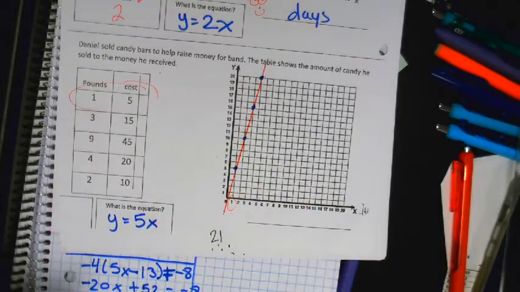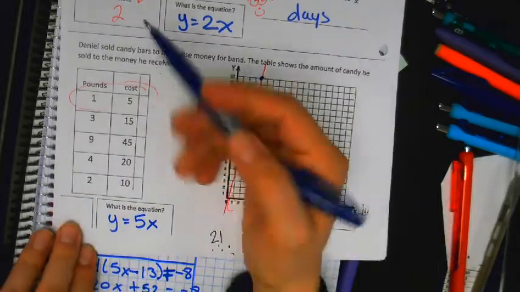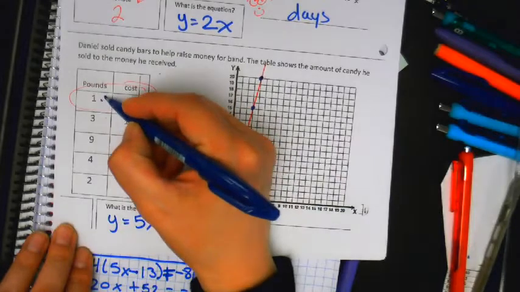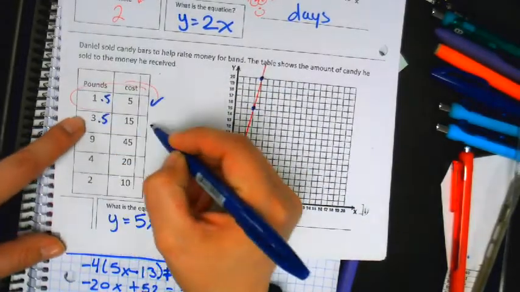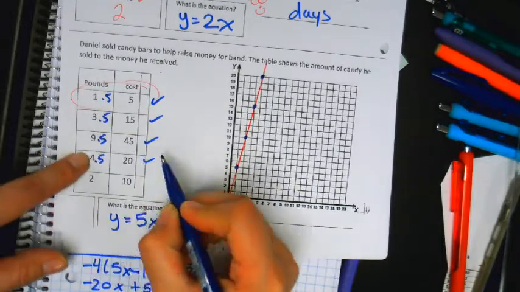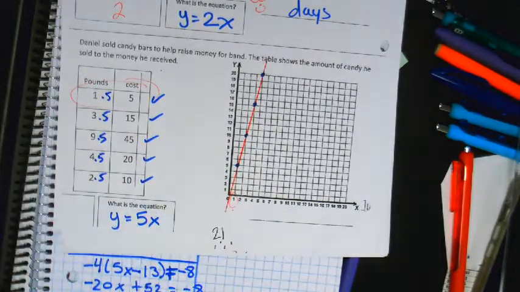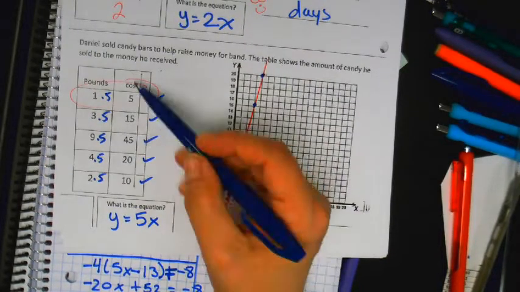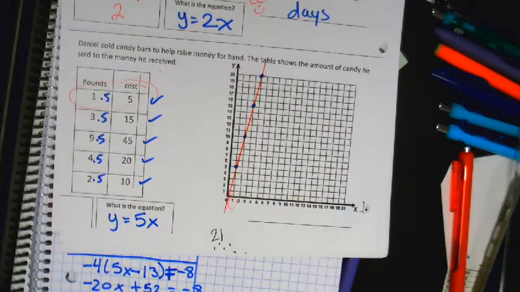Y equals 5 fancy X. Now, did I multiply all these numbers by 5? 1 times 5, 3 times 5, 9 times 5, 4 times 5, 2 times 5. Yeah, so they all are being multiplied by 5. That is huge. If at any point it changes, Diego, we have another problem.